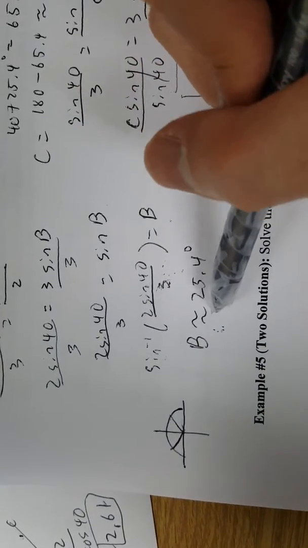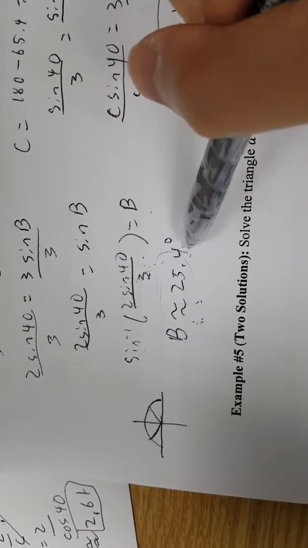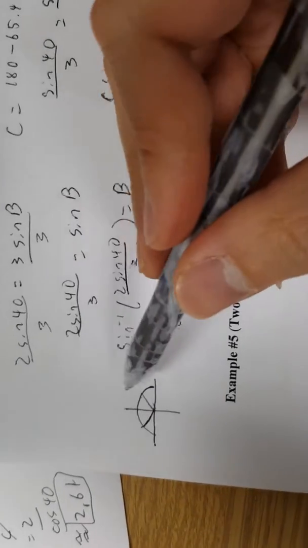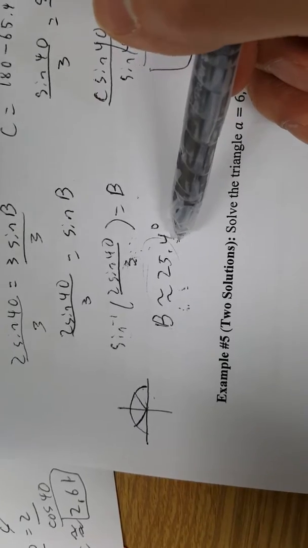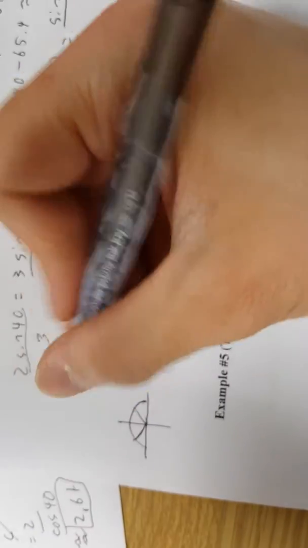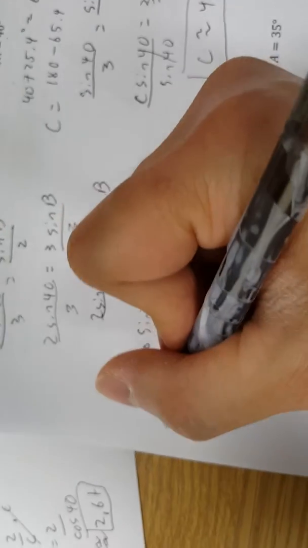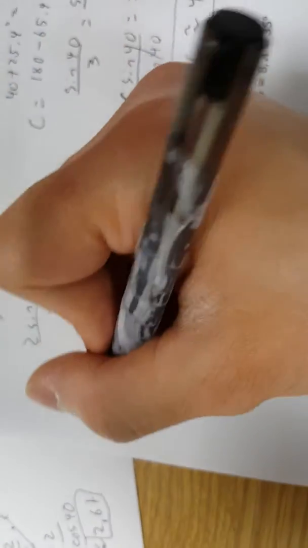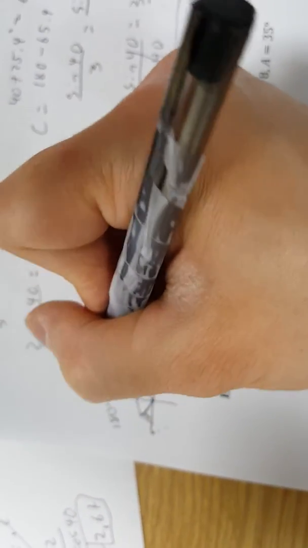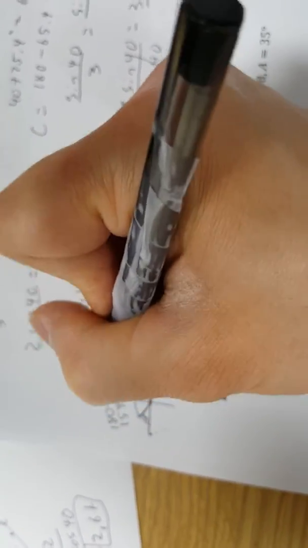So when you get to this step, and I apologize that you're supposed to do this first, when you get to 25.4 degrees, you need to find the other angle that has that same sine. Okay? So if this is 25.4 degrees, the angle that has the same sine is 180 minus 25.4. Right? Because if this is 180 degrees and this is 25.4, to find this angle, I have to do 180 minus 25.4, and that gives me an angle of 154.6.